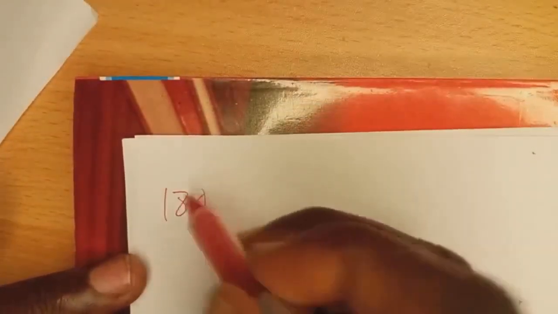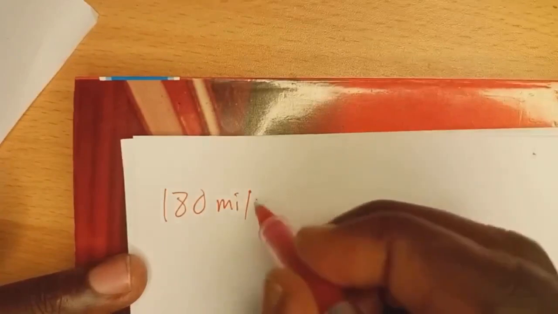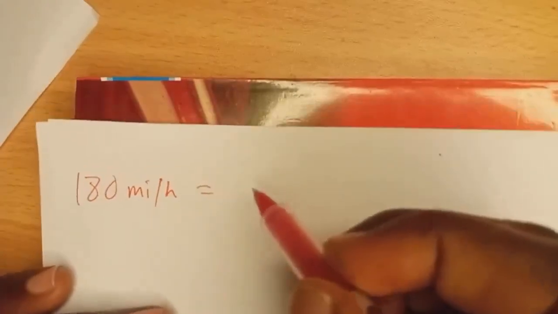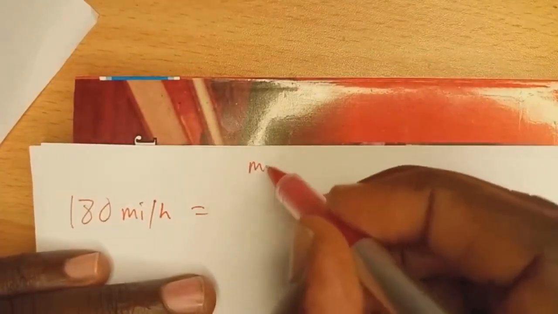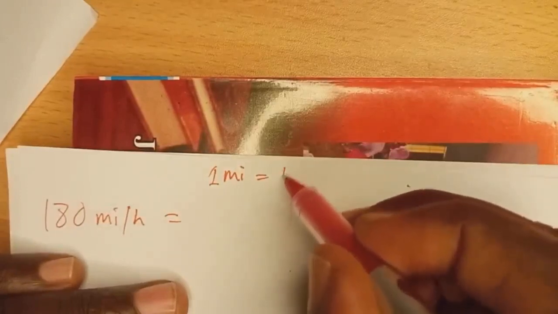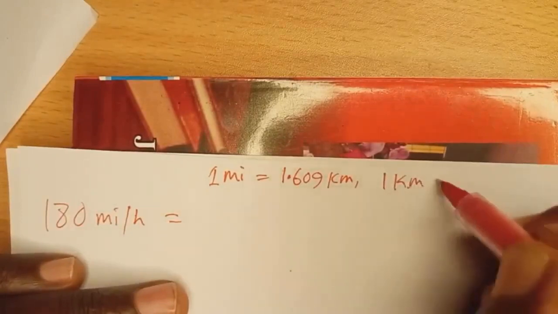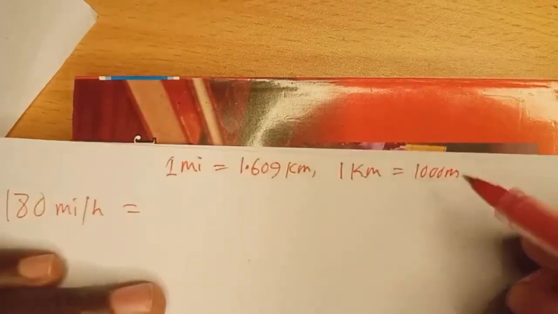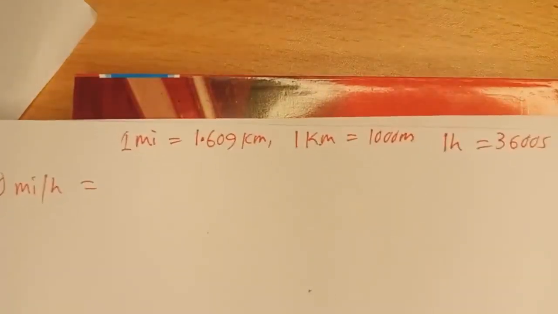Then let's say I have a speed of the same 180, but now it is in mile per hour. How do I change this one to meter per second? Then these are the unit factors. Every 1 mile is 1.609 kilometer, and don't forget again, every 1 kilometer is 1000 meter, right? And then every 1 hour is 3600 seconds. So these are the conversion factors.